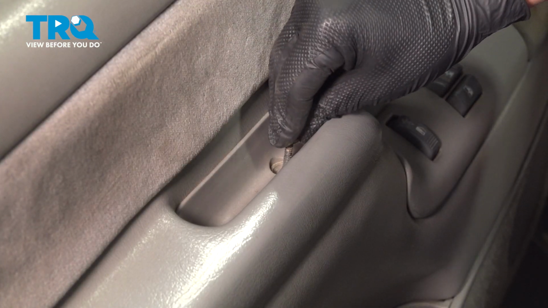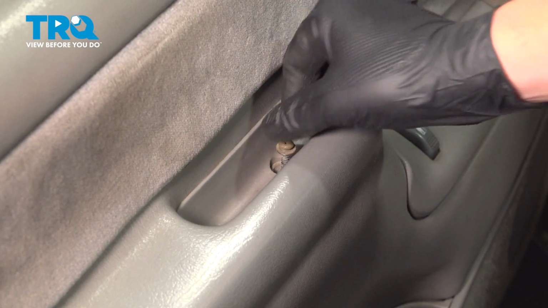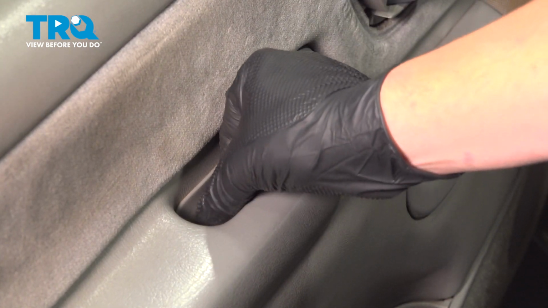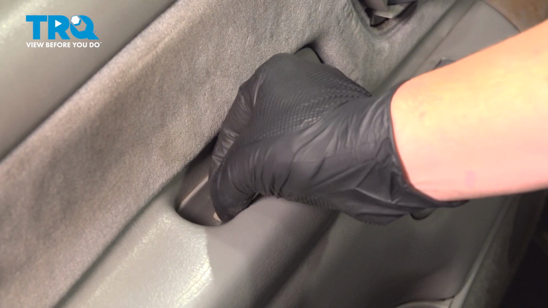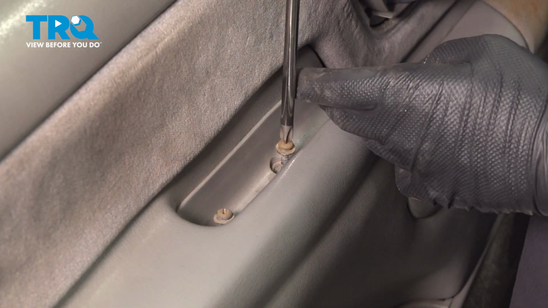Install the Phillips head screws down through the top of the door. Snug them down.